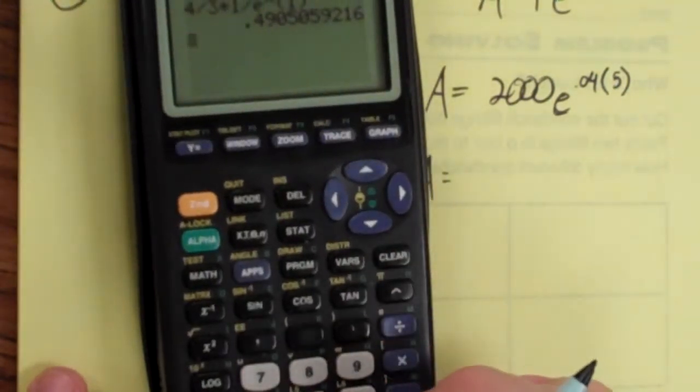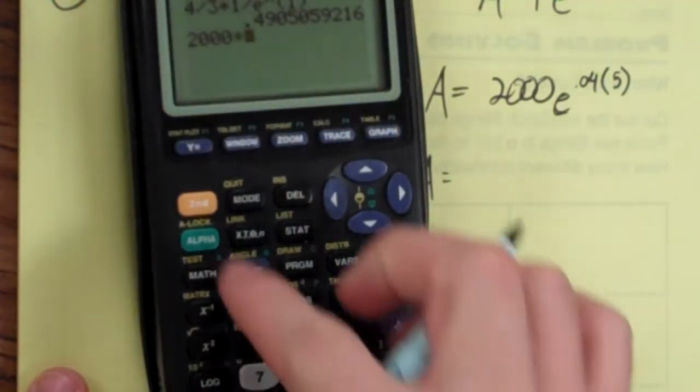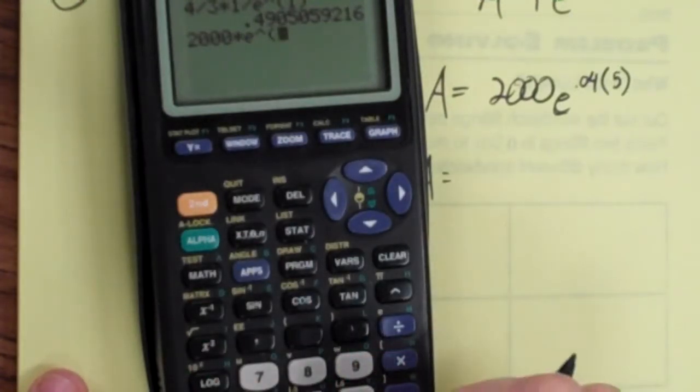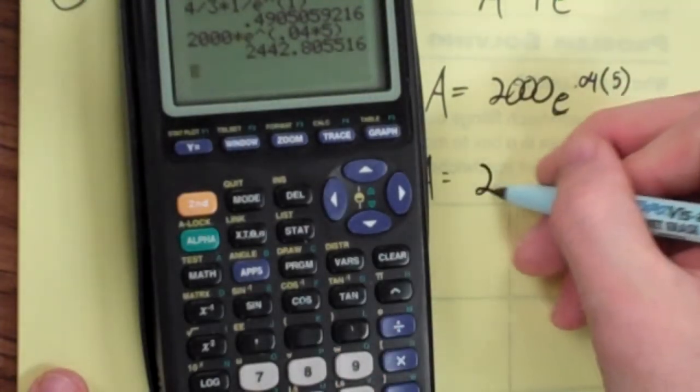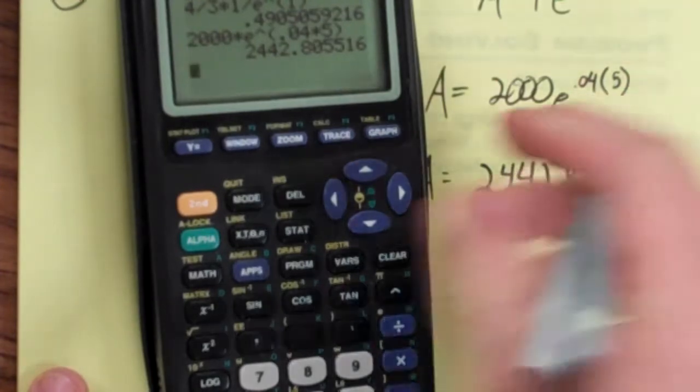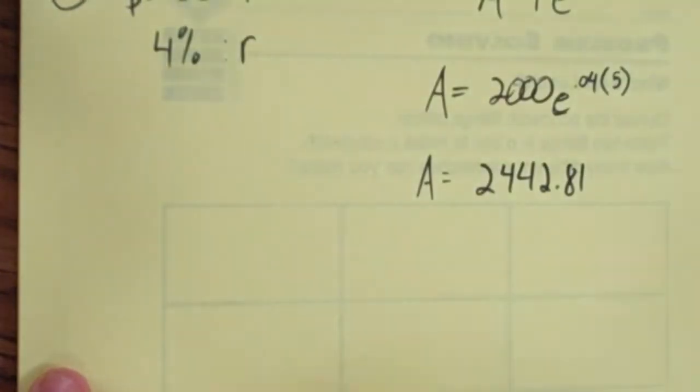So now we're just going to plug this into the calculator. 2,000 times e, second, then ln, that's e, to the 0.04 times 5. After 5 years, how much money do you have? $2,442.81. All right.